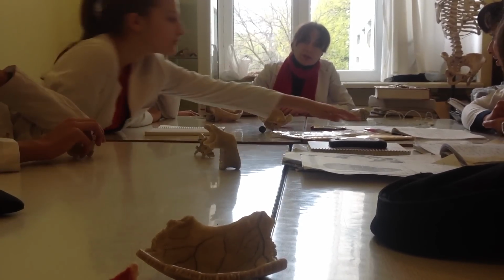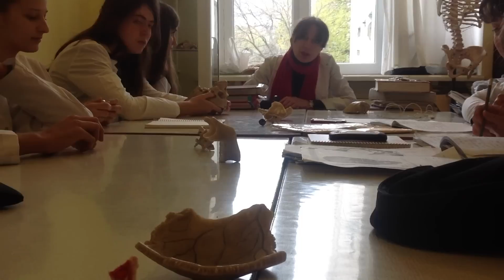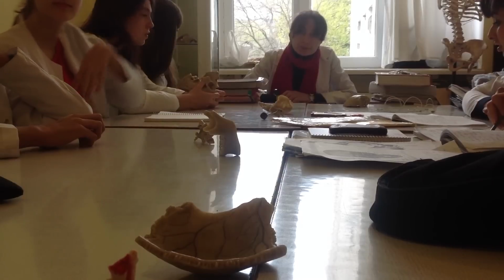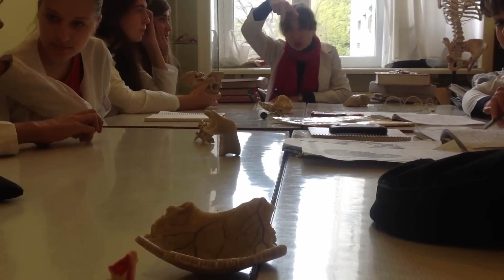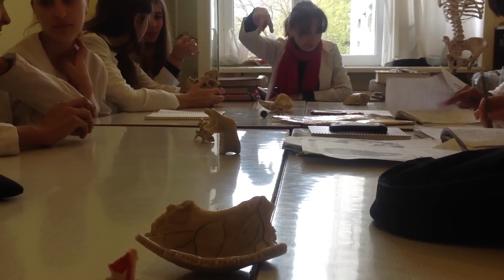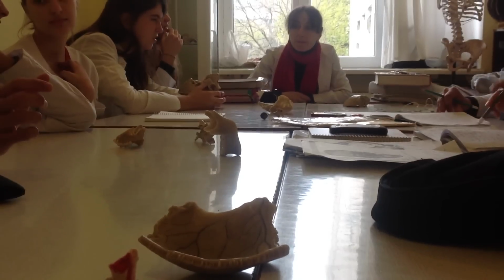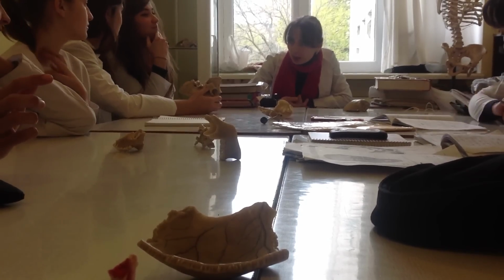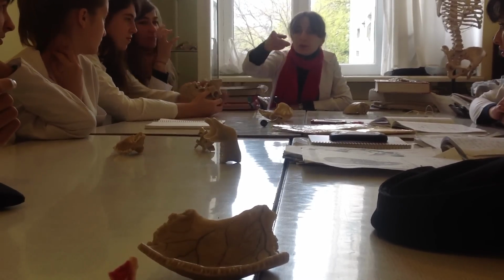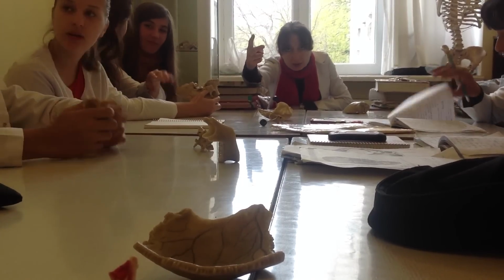Perpendicular plate of the palatine bone has two processes. How are those processes called? Each of them has a special name. Orbital process and sphenoid process.